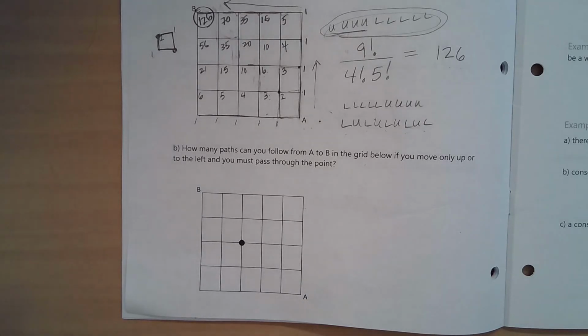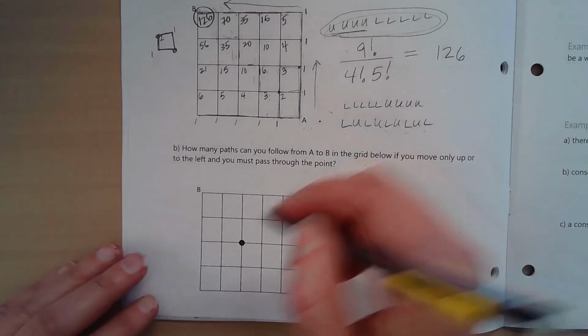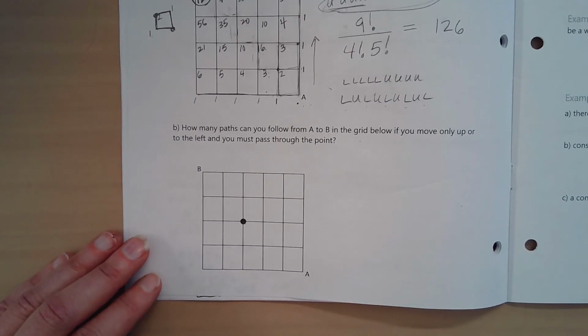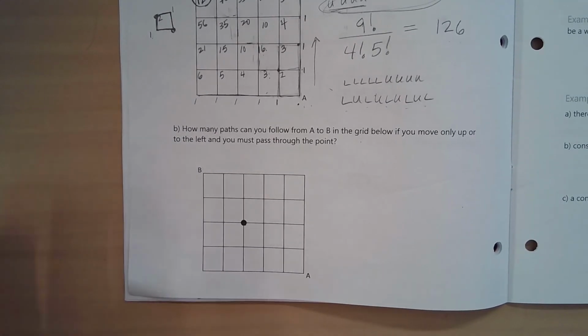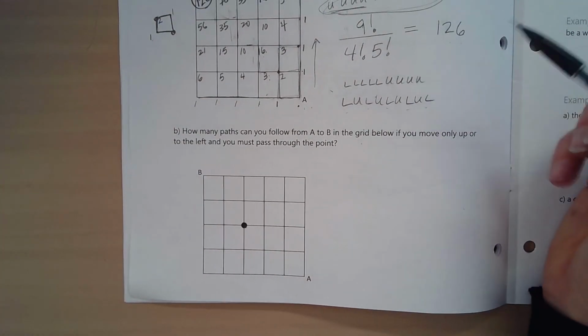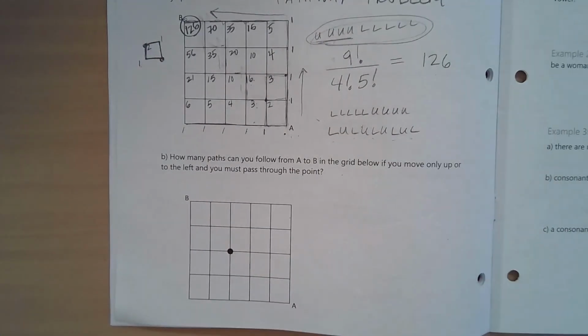So it's the same grid. However, you're only moving up and left, but now you have to pass through this point. Okay? So that restricts things a little bit too, right? There's two ways we can do it again. We can do it the formula way or that way, right? So let's do it the formula way first.